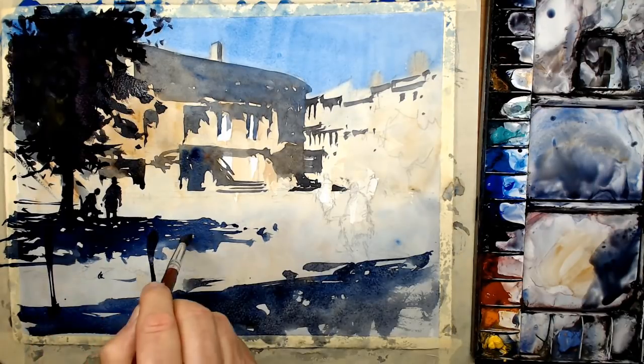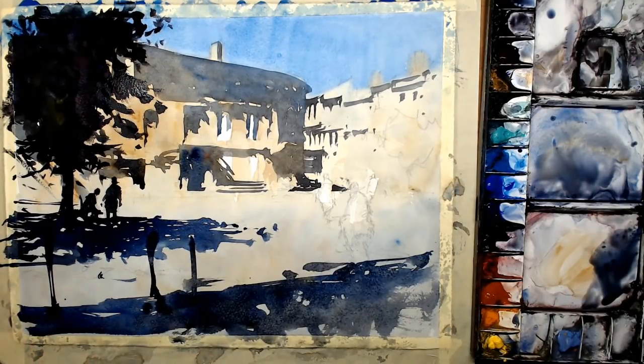Now, earlier on I was talking about connecting these different horizontal bands of shadows. So my little trick is, not sure if it was in the photo, but some bollards or railings or something there.